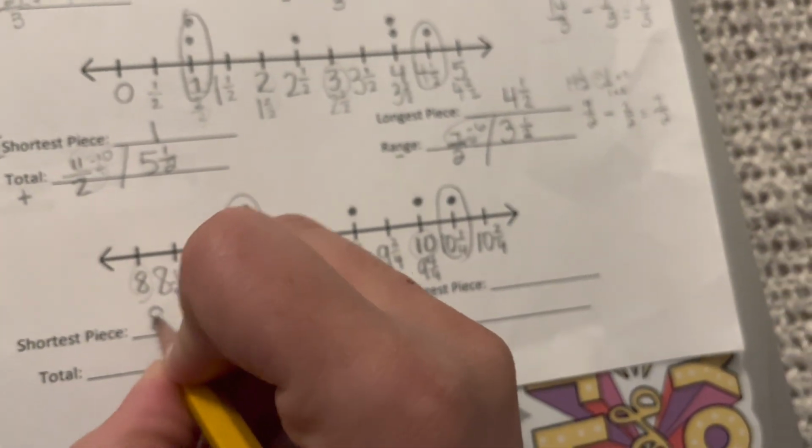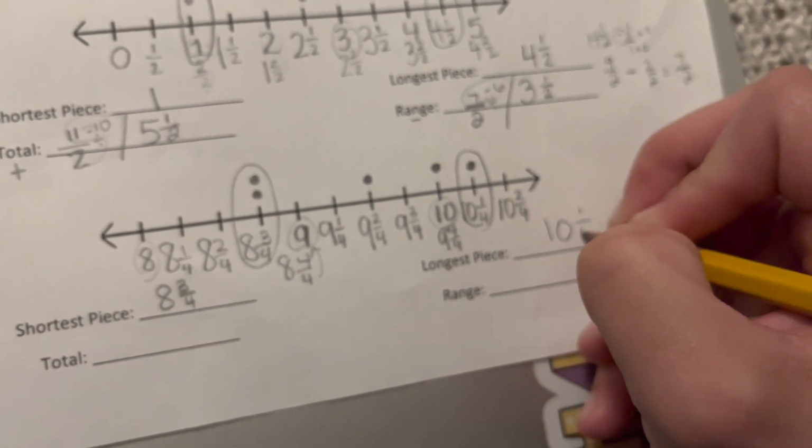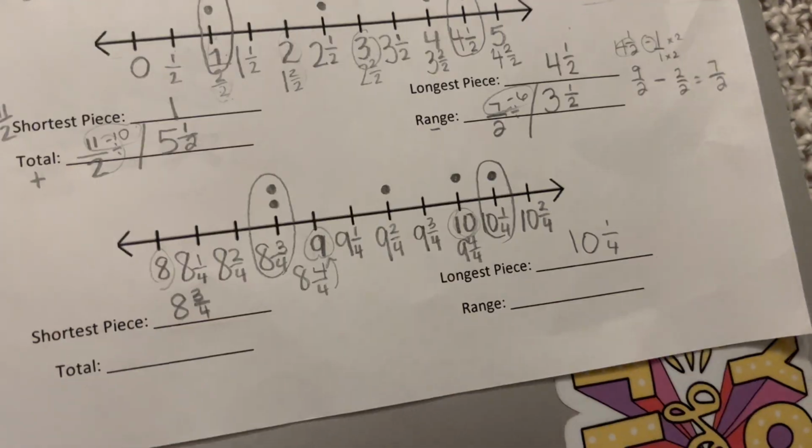So I'm going to write down that my shortest piece is 8 3/4. I'm going to write down that my longest piece is 10 1/4. I'm going to let that focus.